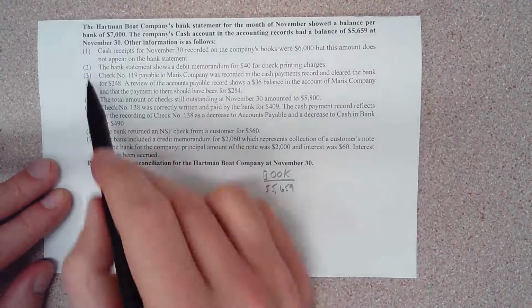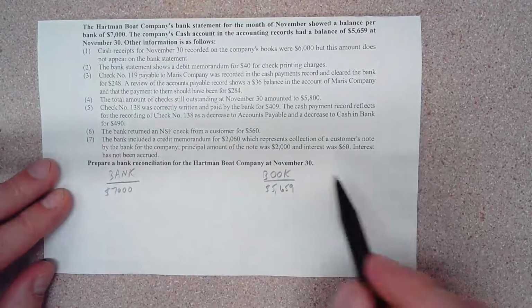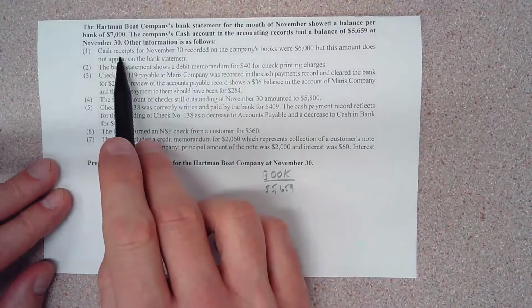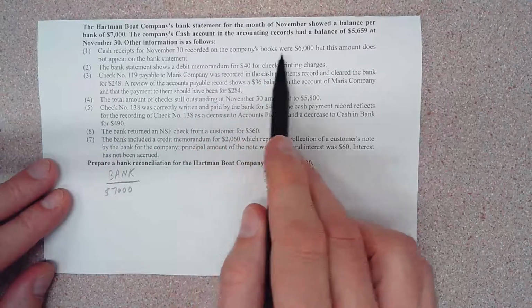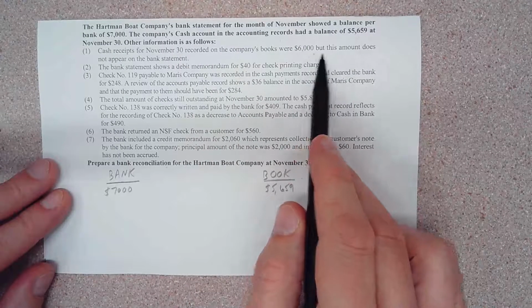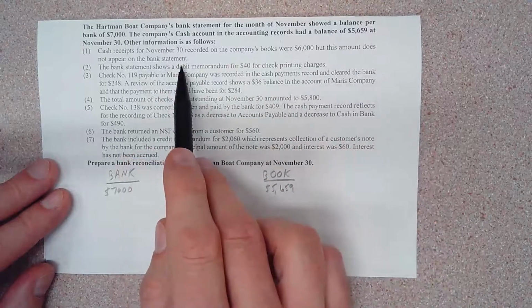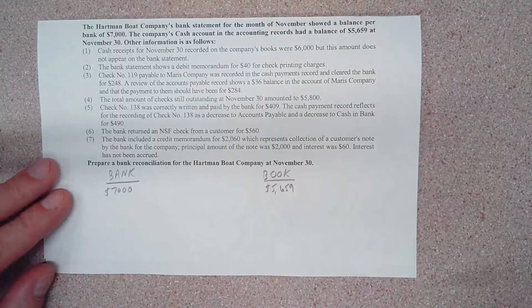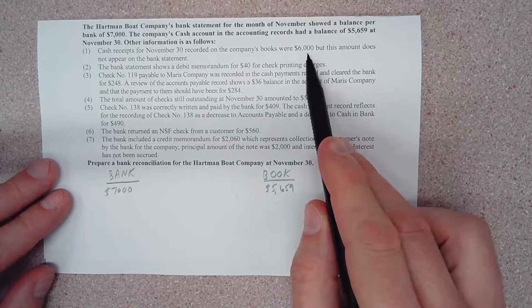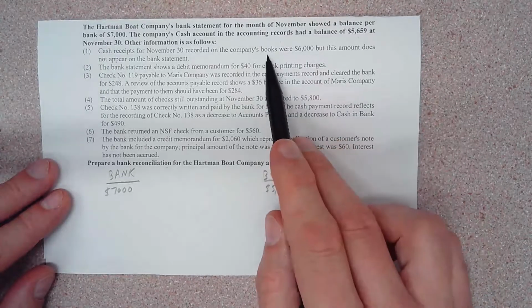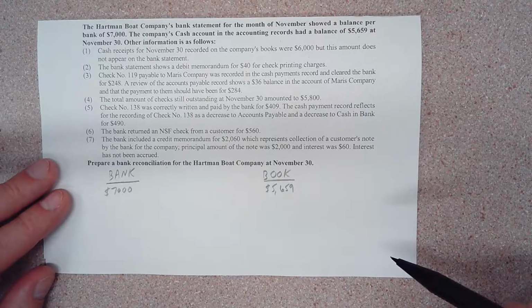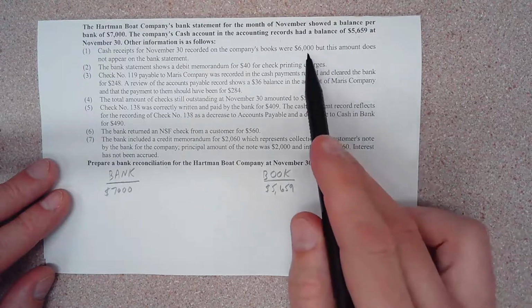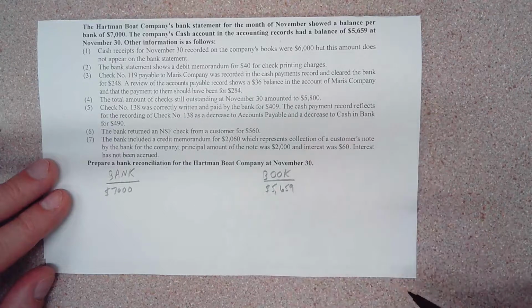Okay. So then we have items 1 through 7. Let's see here. Cash receipts for November the 30th recorded on the company's books were $6,000, but this amount does not appear in the bank statement. Okay, so it looks like what we have here is a situation where the company has received $6,000. They have recorded it on their books, but they essentially have a deposit in transit. That's not what it says, but we're going to assume that they're going to deposit this $6,000.